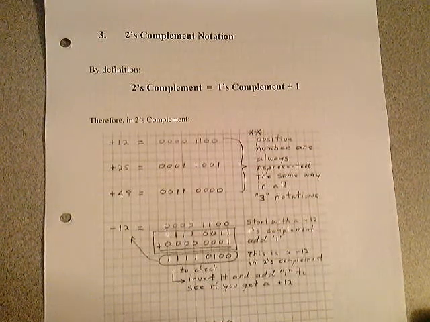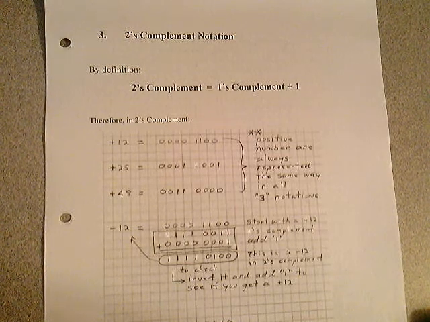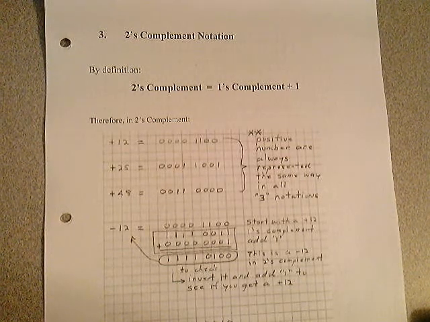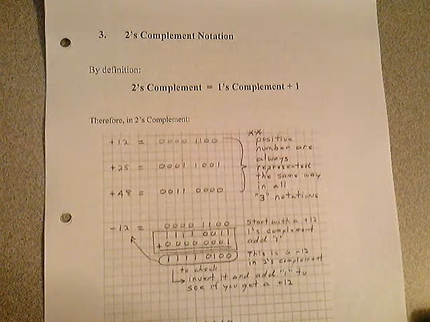Hello, this lecture will cover pages 256 through 259 of my lecture notes. Please print those pages out and have them in front of you as I present this lecture on Digital Arithmetic 6B, 2's complement notation in signed binary numbers.